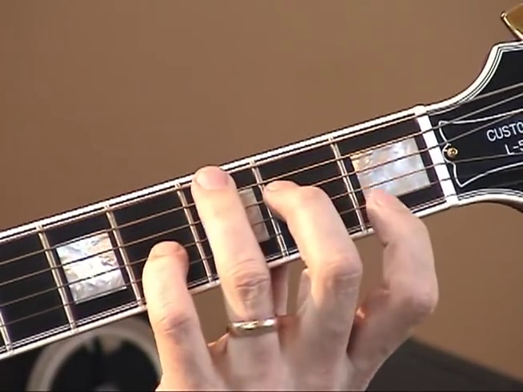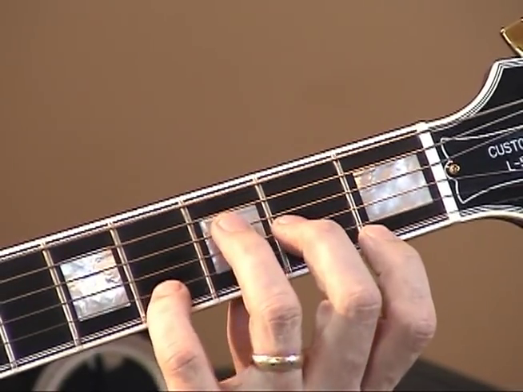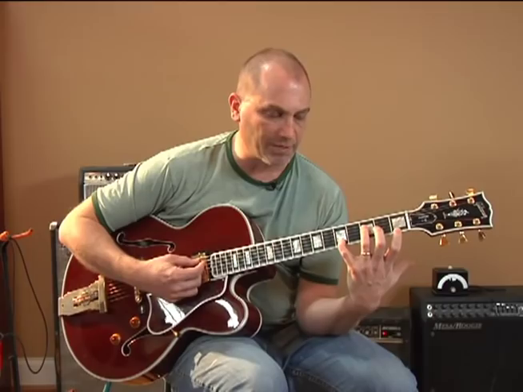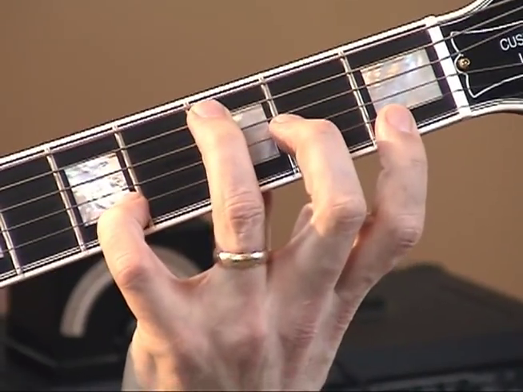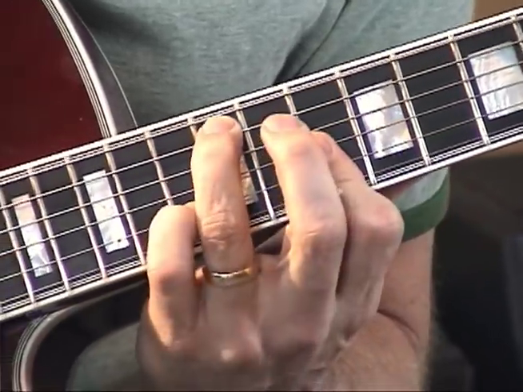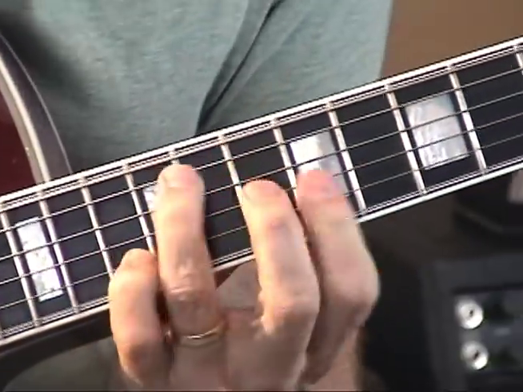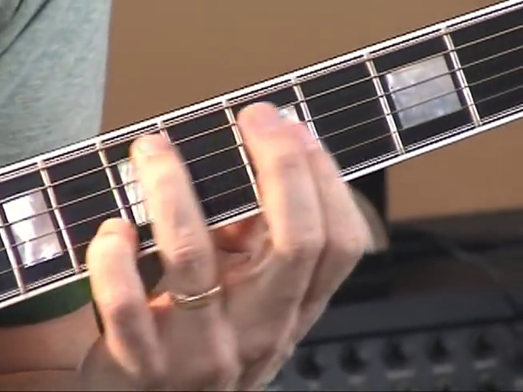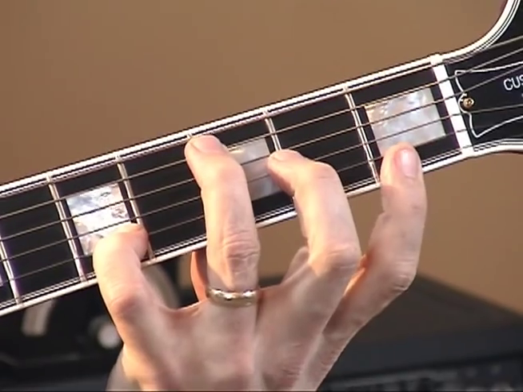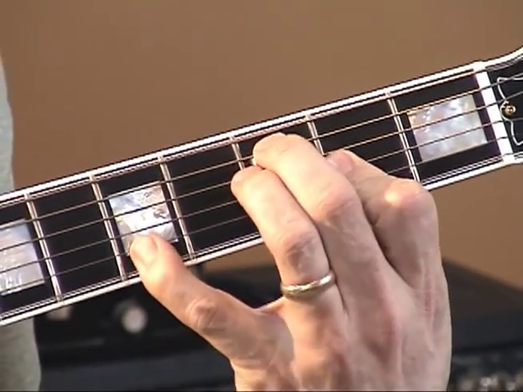Now we're going to take this C major 7 that we started with and move it down a set of strings, take our 2nd string up a fret. We've got a little bit of a stretch here, and now we're working with an F major 7 with a C in the bass. Now we're going to take this F and move it an octave down from the 1st string to the 4th string. So we're playing the middle 4 strings.